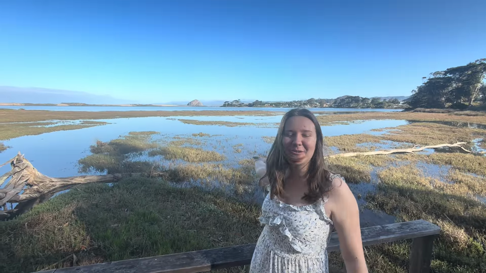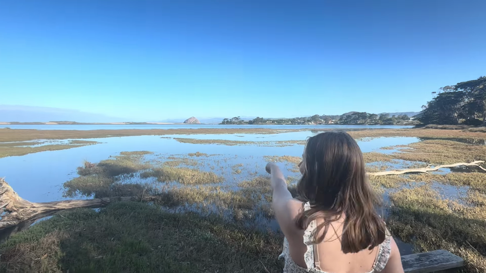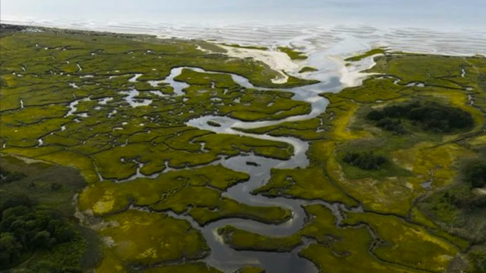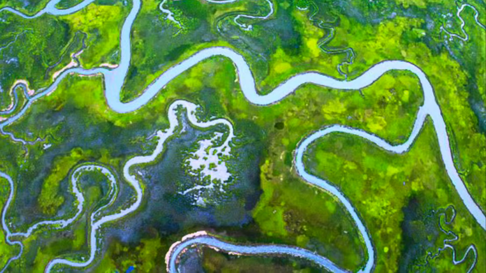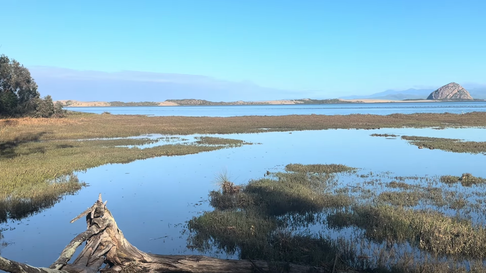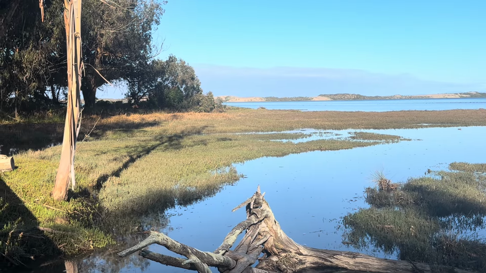Hi everyone, today we are at a beautiful wetland called a marsh. Marshes tend to be oceanic and they always look a little bit like this with the rivers flowing through them. They help a lot with keeping storms at bay and helping with soil erosion.